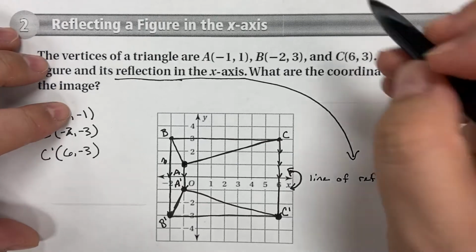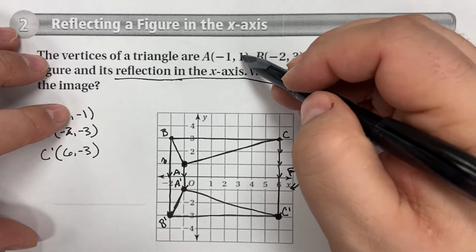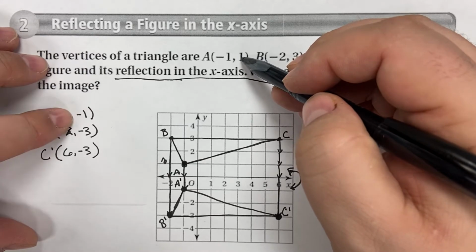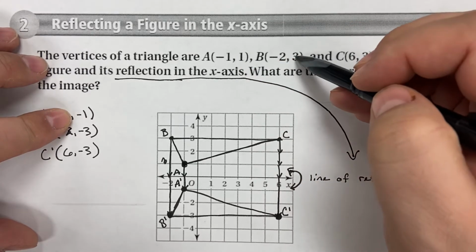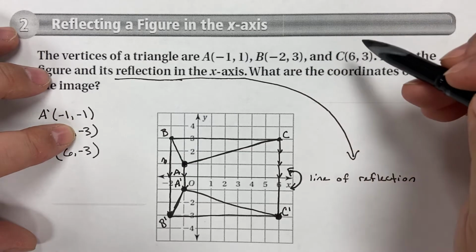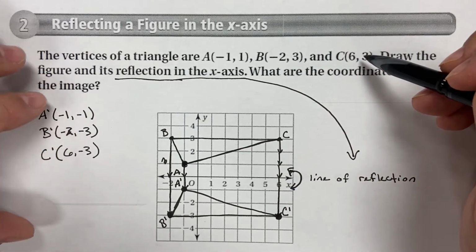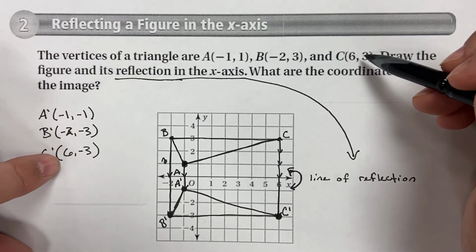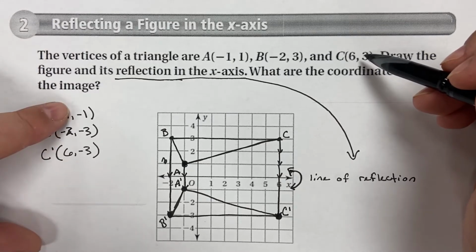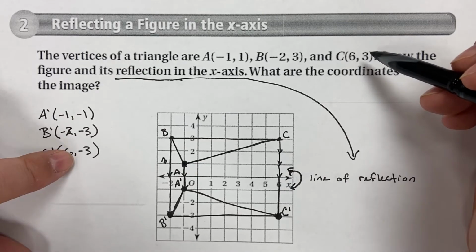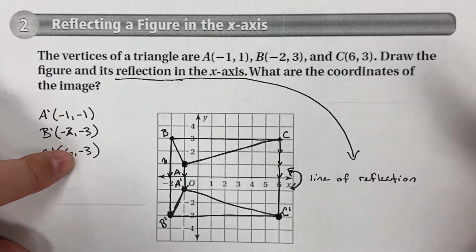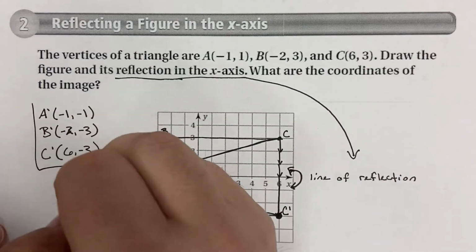Here we notice +1 and -1, +3 and -3, +3 and -3. So when we flip around the x-axis, our x values stay the same and our y values become negative. If they're already negative, that's two negatives, which makes a positive. See how that works?